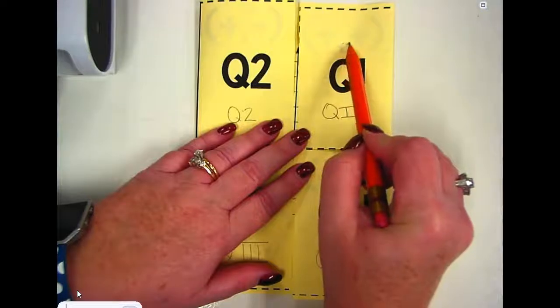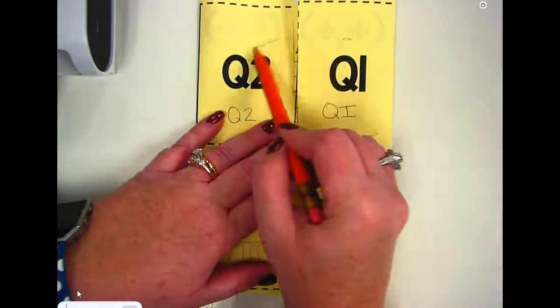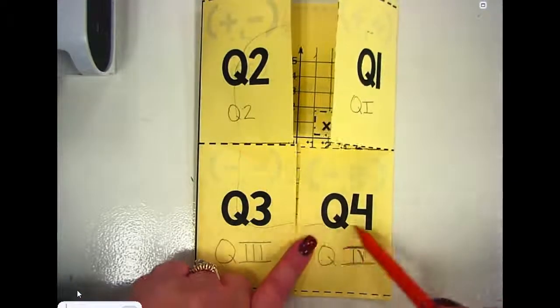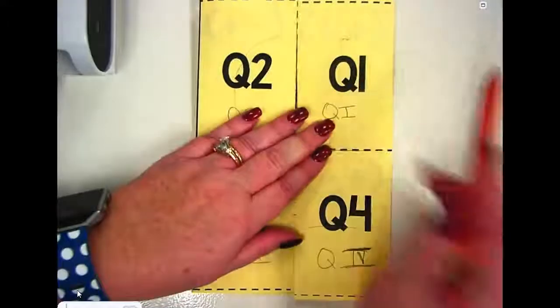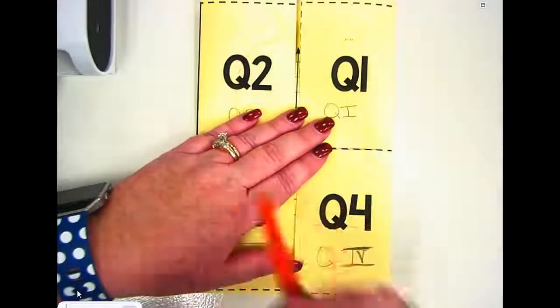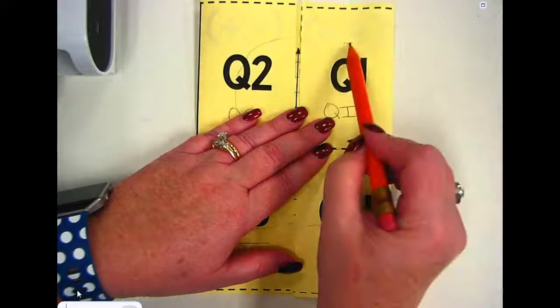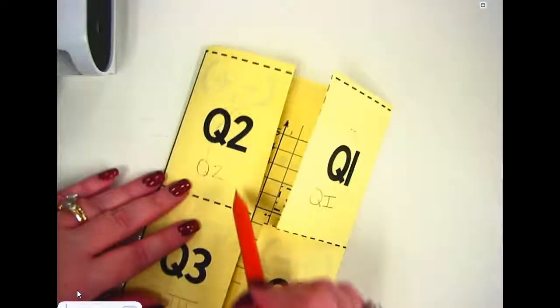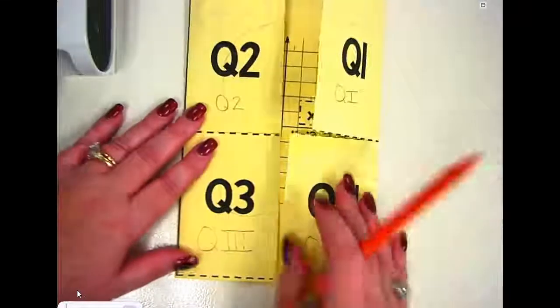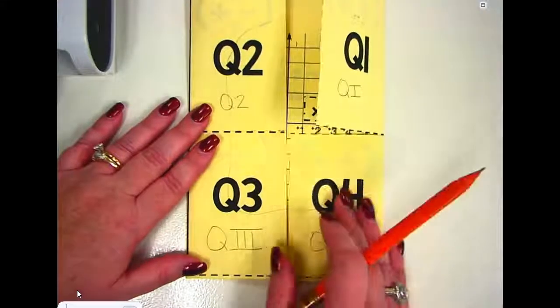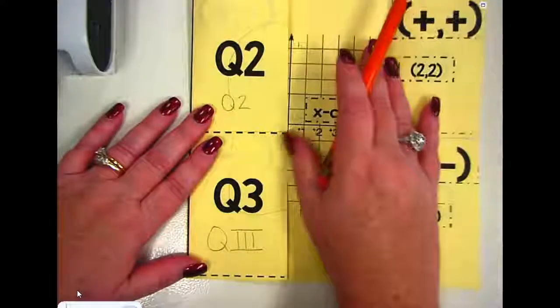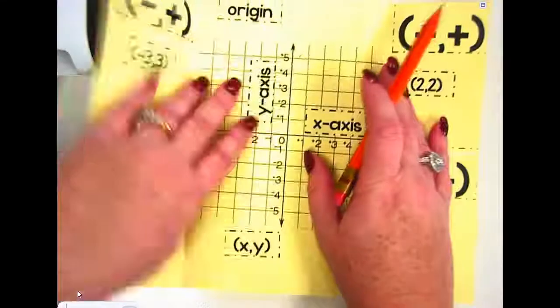So this would be quadrant 1, 2, 3, and if I go this way, 4. So think about how you would draw the letter C on the coordinate plane. If you started top to bottom, you would start at quadrant 1, 2, 3, 4. Does that make sense? That's usually a way that helps people remember where the quadrants are. And you're going to have to know that.